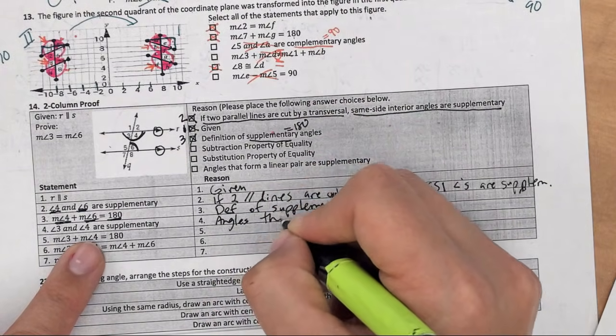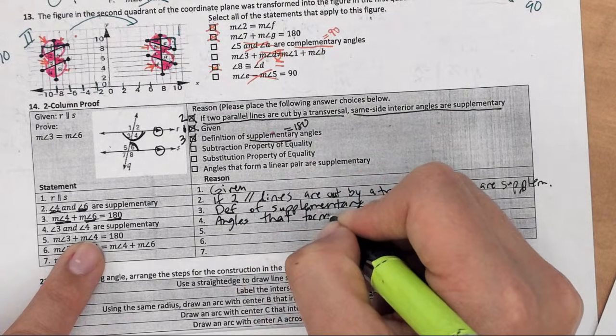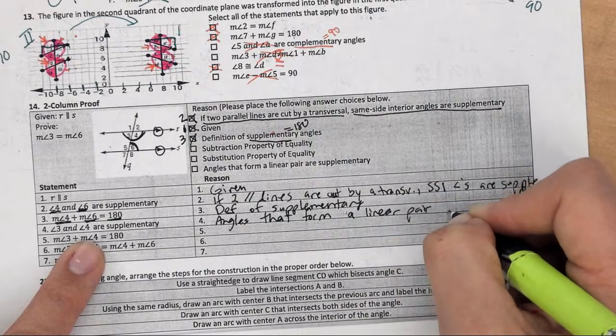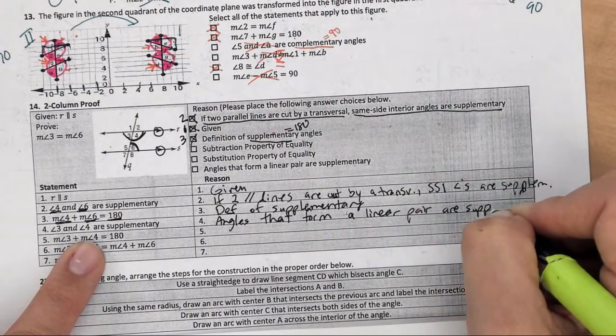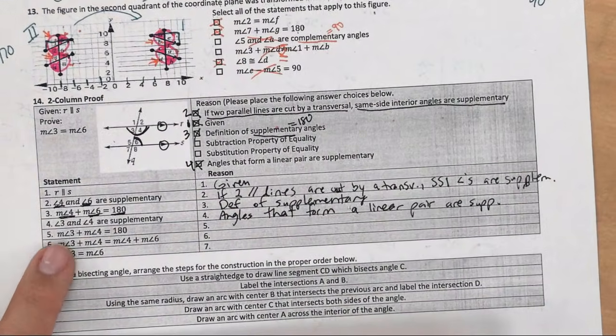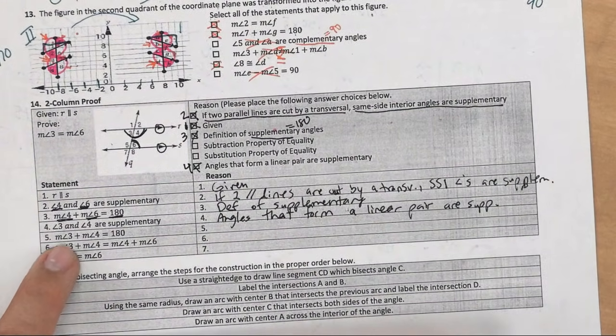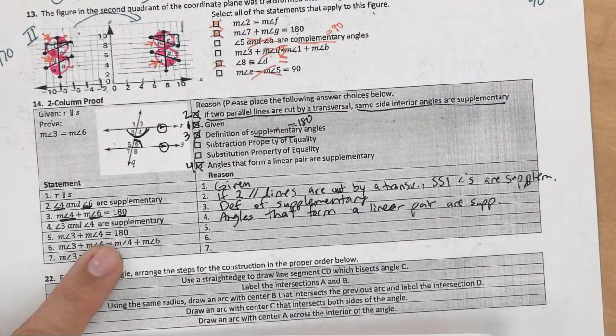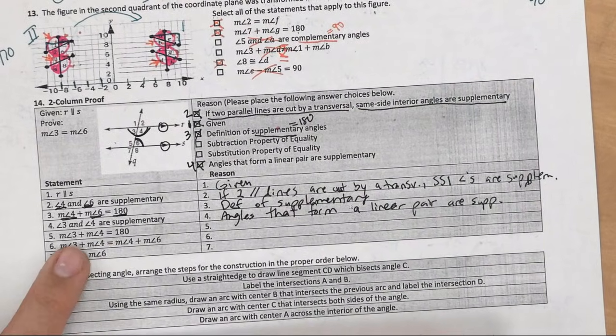Angles that form a linear pair are supplementary. And then we have the measure of angle 3 plus the measure of angle 4 is equal to 180 degrees.